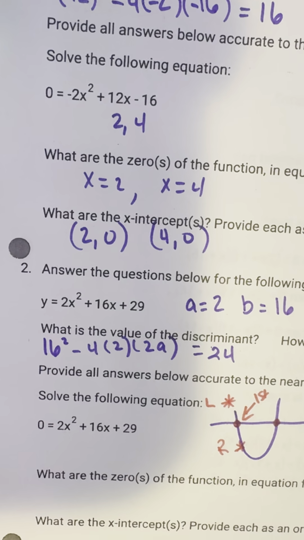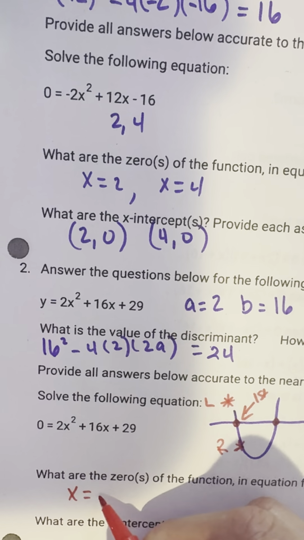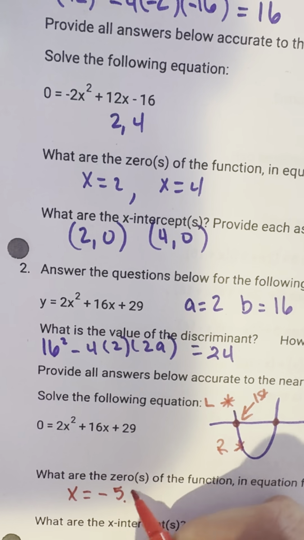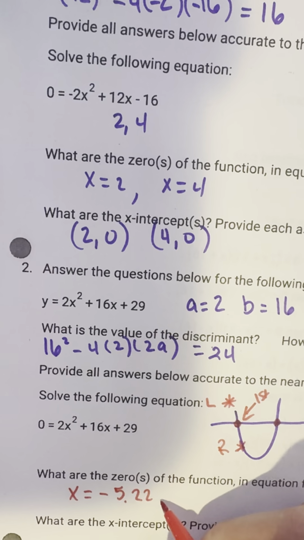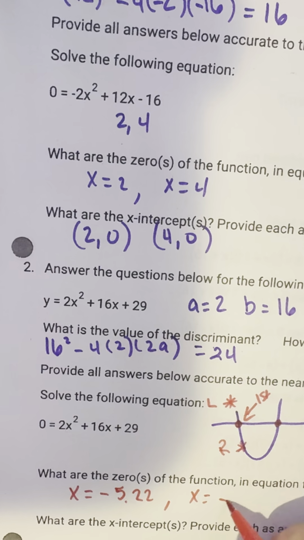And then your zeros are the same numbers except written as x equals negative 5.22, comma, x equals negative 2.78.